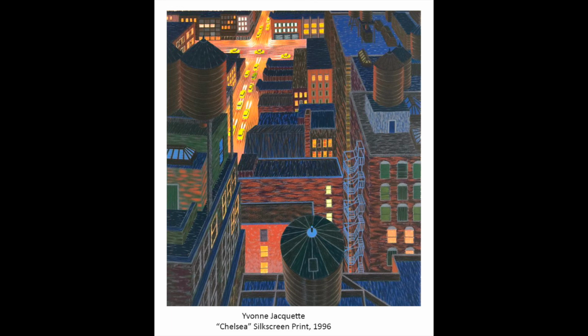What you're learning today are the principles of perspective. I want to show you a beautiful print by Yvonne Jacquet called Chelsea. It's taken from a tall building that she's looking out while she's painting, and in this case this is a silkscreen print. You can see the way that she's looking down, that the planes that are closer to you, like the top of that water tower, you're looking straight down. It's almost a circle. The further away your eye goes, the flatter the perspective.